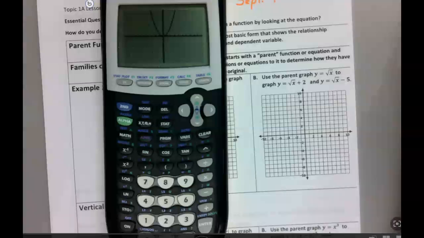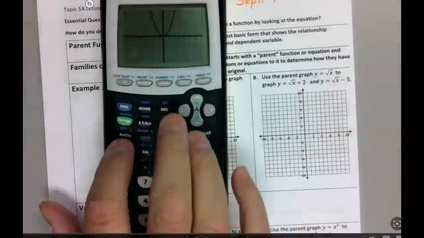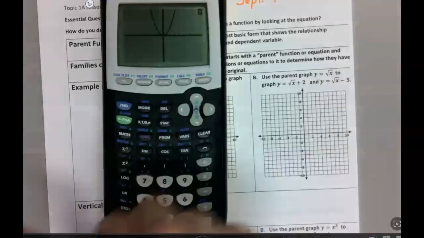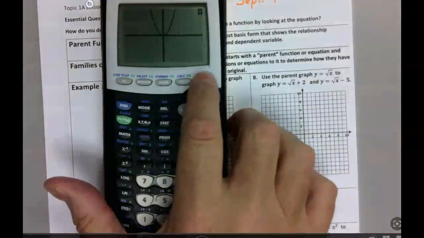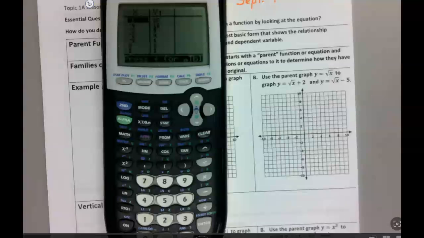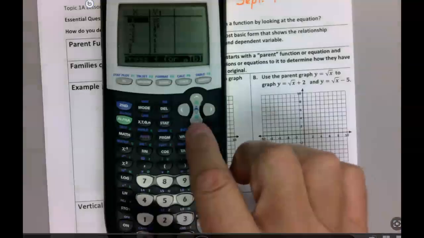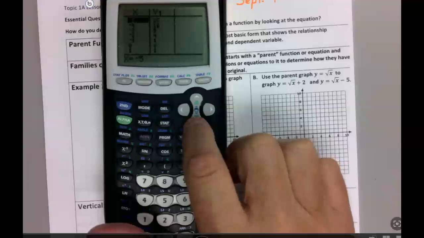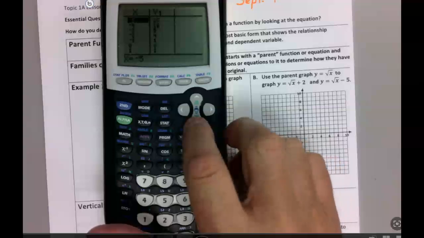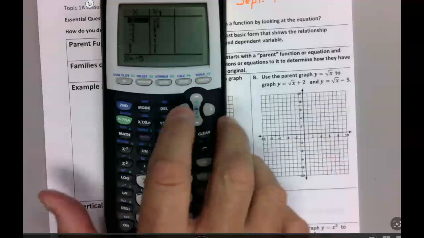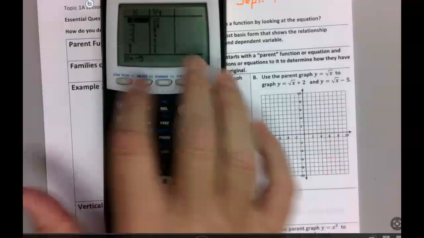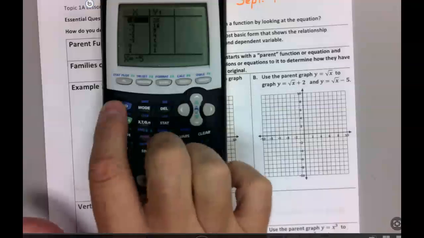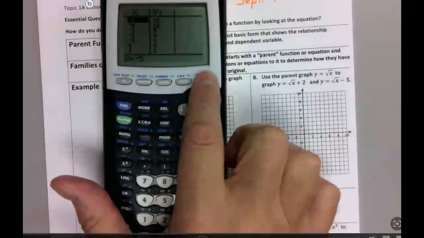Okay? Now, let me show you another thing it'll do. Hit the second key and hit graph, the top right-hand corner, and there's your table values. So you can get any table value you want. Does everybody see how to get to the table? Okay, so the keys you need today are the y equals, the graph, and the second graph. Those are the 3 that you're going to use, okay?